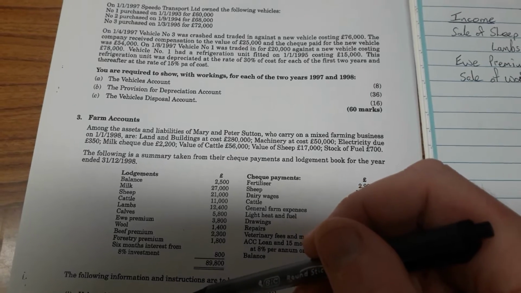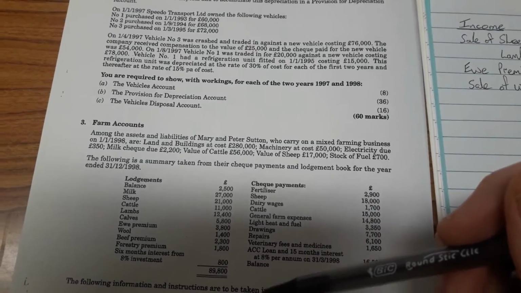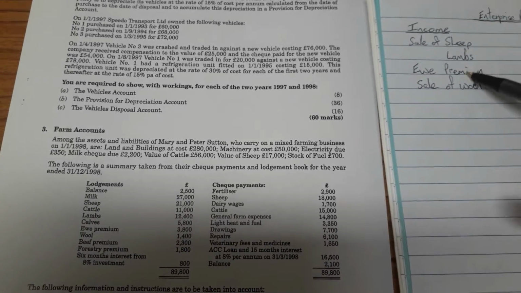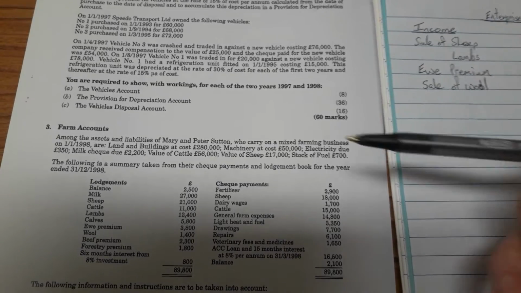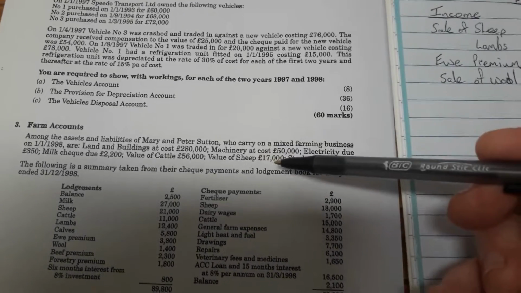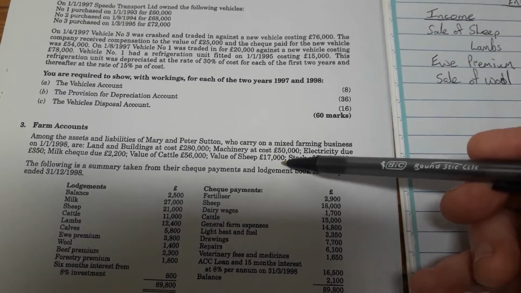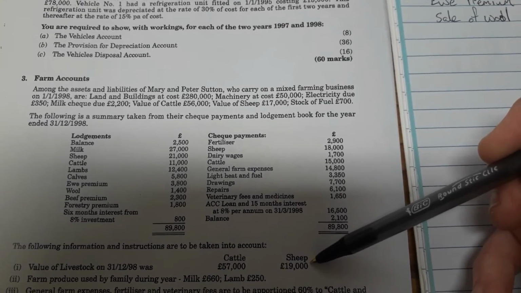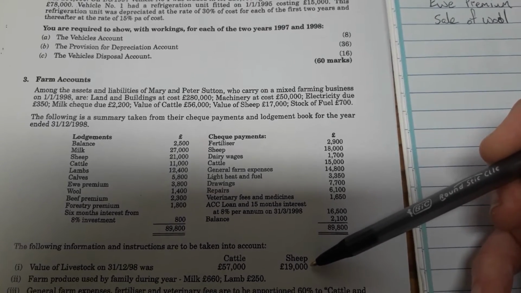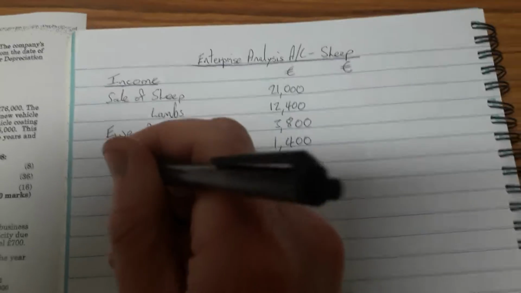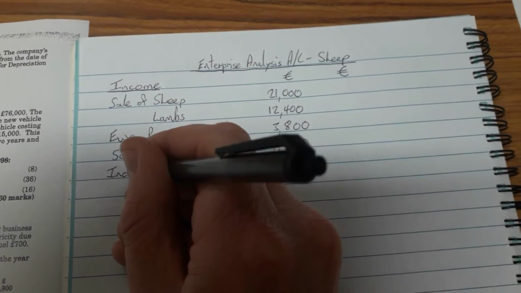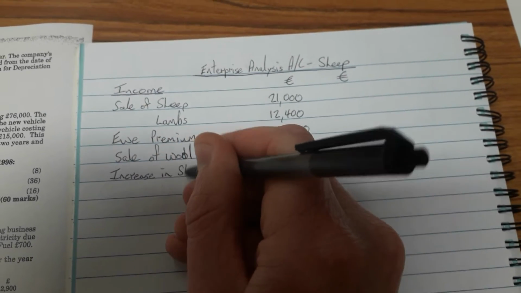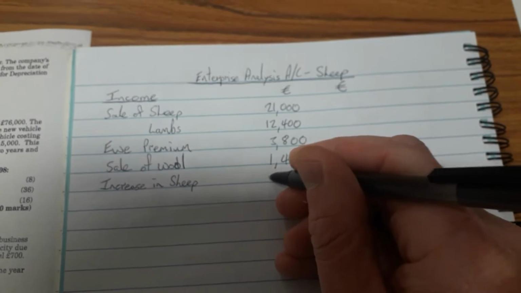So after we've done those few things, the next thing we usually look at is the increase or decrease in stock. So if there's an increase in the value of sheep, it will go in as income here. If there's a decrease, it'll go in as expenditure, and we'll skip it for now. So looking at the value of sheep at the start of the year, it was 17,000. Looking at the value of sheep at the end of the year, it was 19,000. So the value of the sheep has gone up by 2,000 from the start to the end of the year. So we will put that in as an increase in stock, or really it's increase in the value of sheep. Sheep, and that was 2,000.